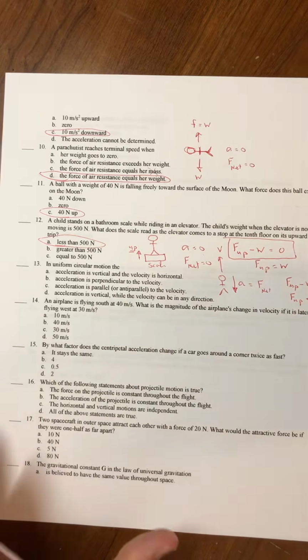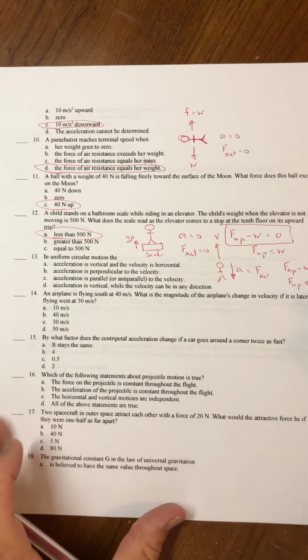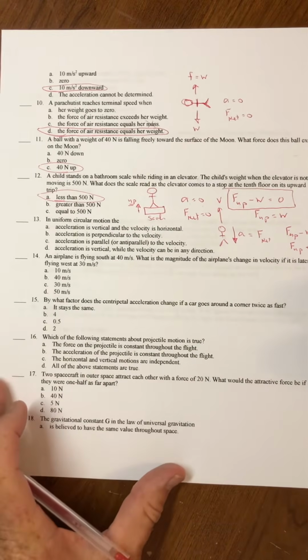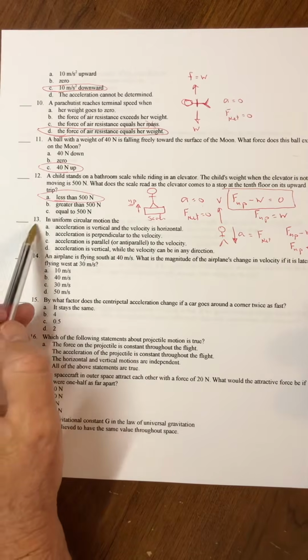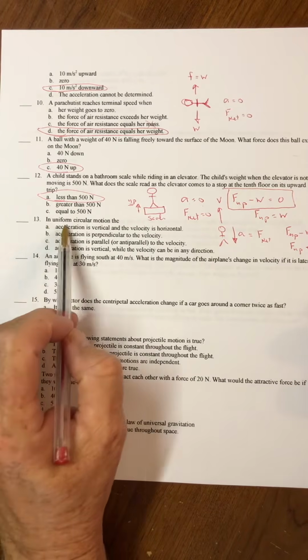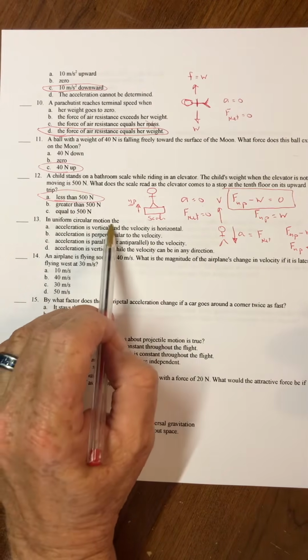All right, good. Let's go on to the next chapter. So this would be chapter 4, and we get into our circular motion. 13, it says, in uniform circular motion.